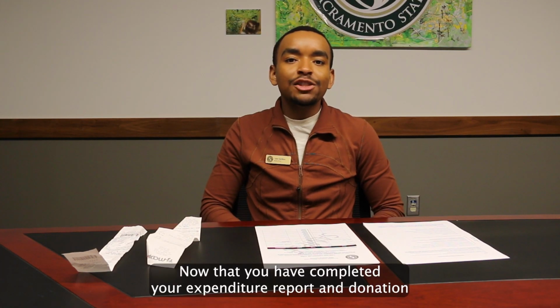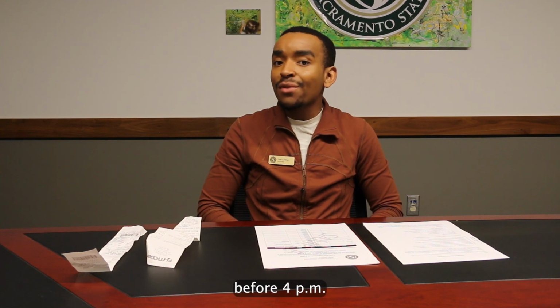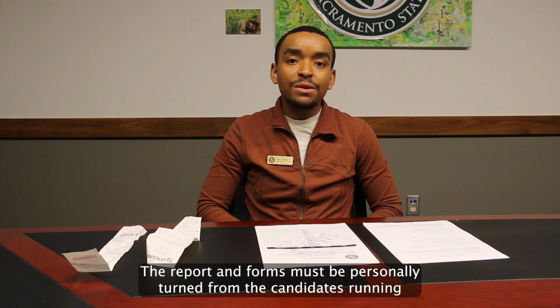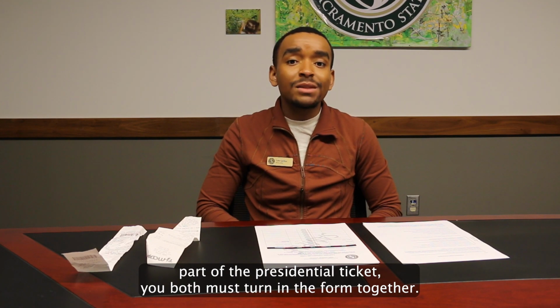Now that you have completed your expenditure report and donation disclosure form, be sure to get them turned in to the ASI government office before 4 p.m. Monday following the week of voting days. The report and forms must be personally turned in by the candidates running, and if you are part of the presidential ticket, you both must turn in the form together.